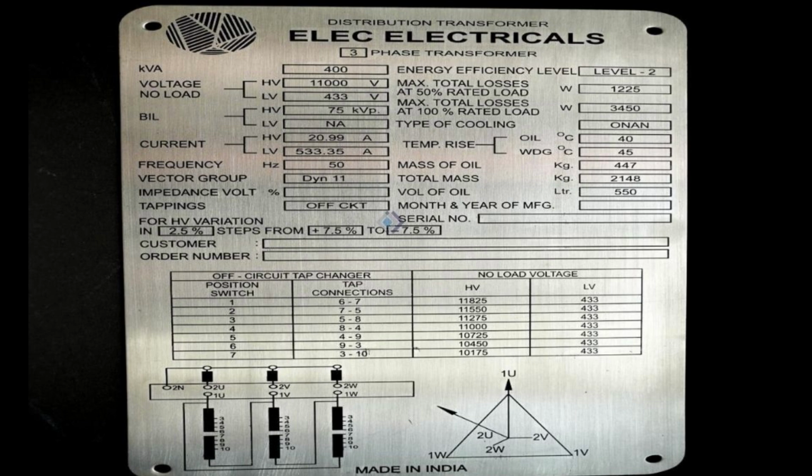Finally, at the bottom right of the nameplate, you can see the vector group diagram drawn directly on the plate. The delta triangle is labeled 1U, 1V, 1W for the high voltage side, and the star shape is labeled 2U, 2V, 2W for the low voltage side. This is the visual confirmation of the Dyn11 vector group printed right on the transformer itself.